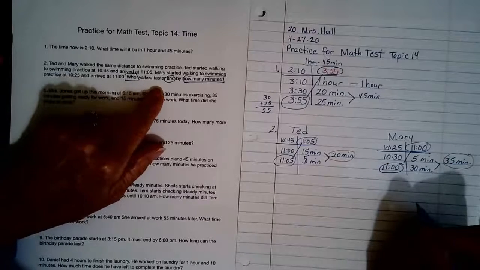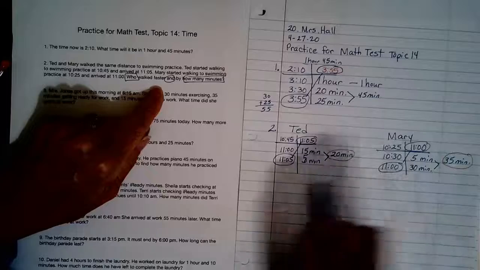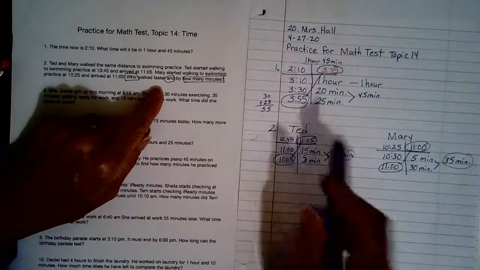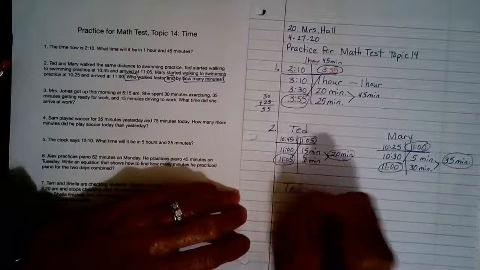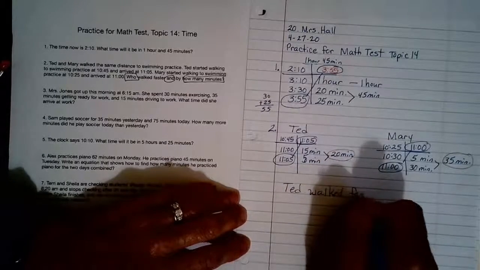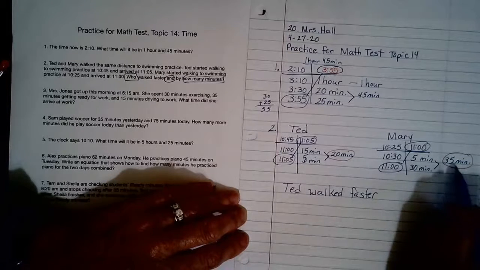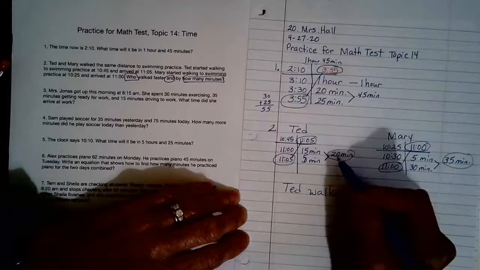Well, the one that walked faster is the one that took less time to get there because they walked faster, and that's how it was less. So when I look, the first thing I can see is that Ted walked faster, but I got to figure out how many minutes. So what will I do? That's right. I am going to subtract 35 minus 20.